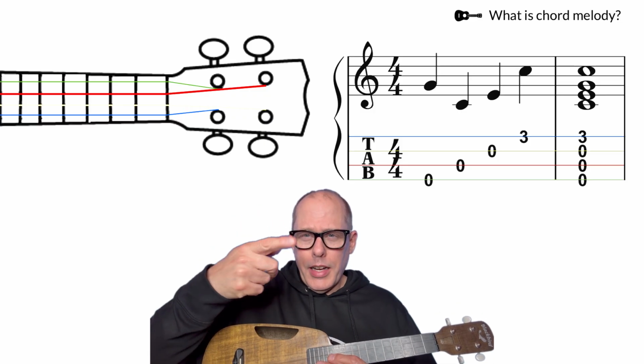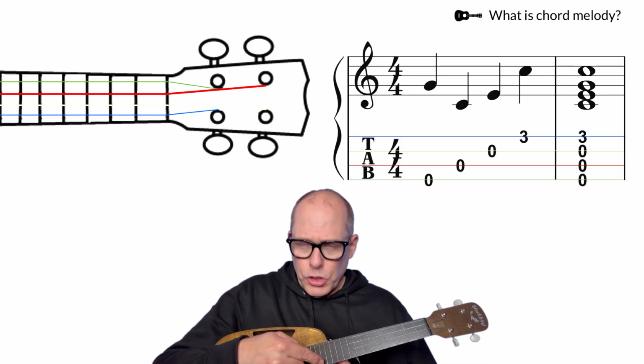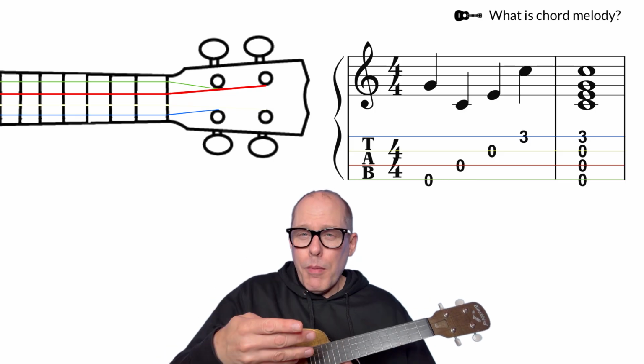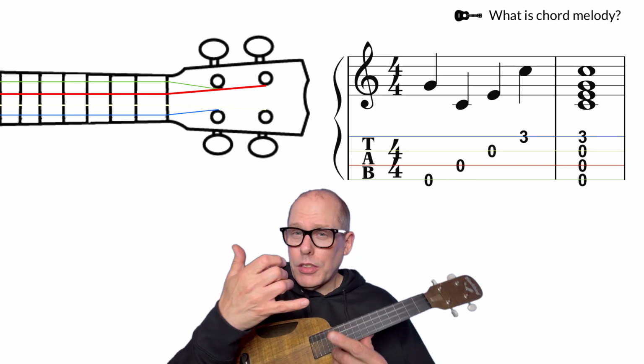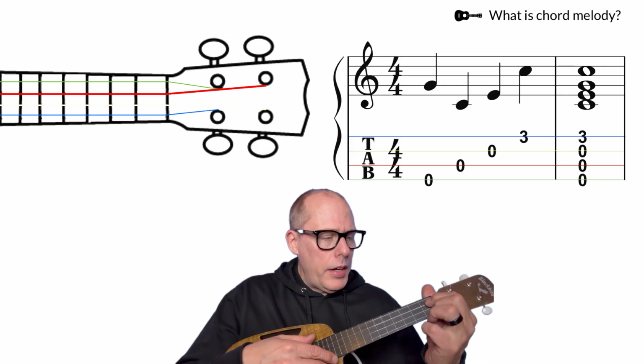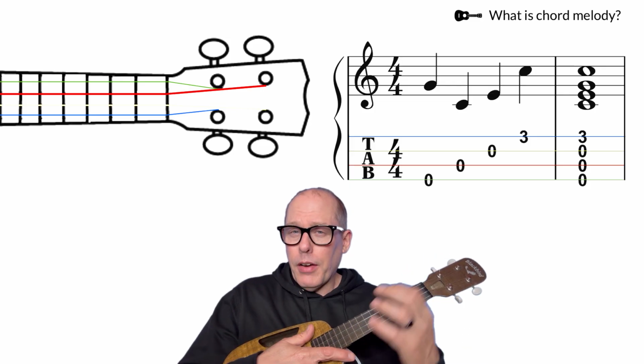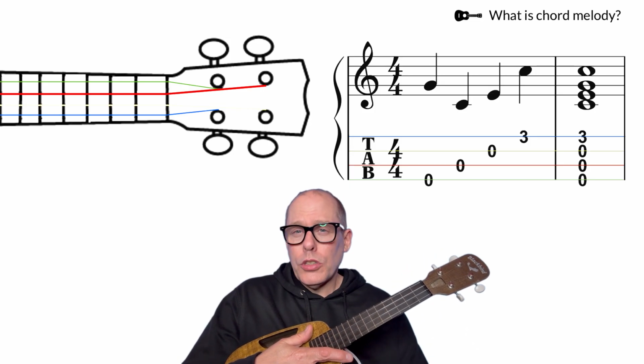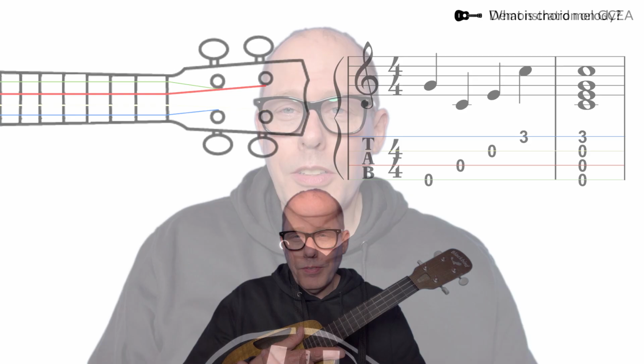This is the 4th line. The top one is the 1st string, which is down there. Numbers tell you which fret to play. So if there's a 0 on the 4th line, I play an open 4th string. If there's a 1, I put my 1st finger down. And that's how you read tablature to play chord melody. All right, let's begin with a demonstration on GCEA soprano, concert, or tenor ukulele.